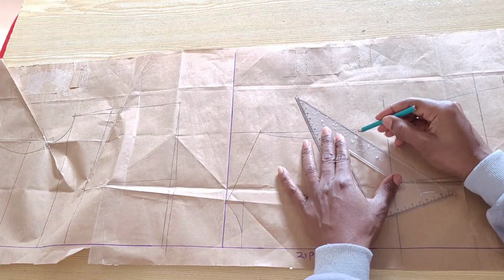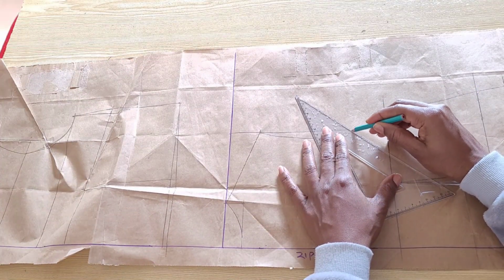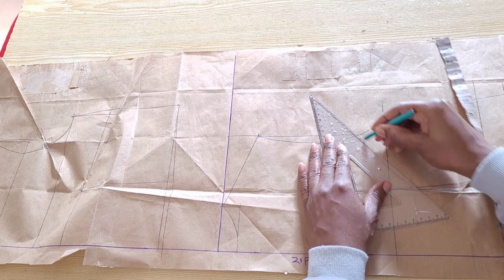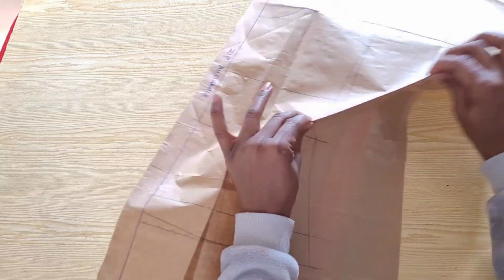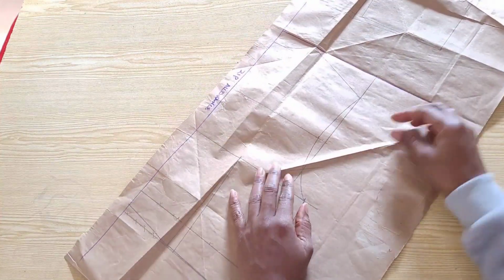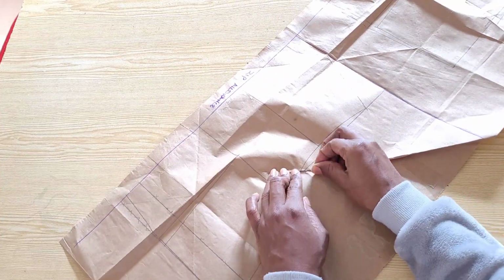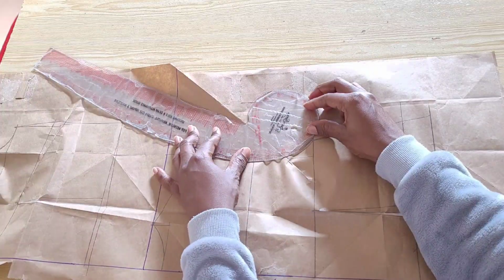On the back pattern, just repeat the same thing you did on the front and reshape your armhole. And that's all there is to this pattern. I will label this pattern, cut it out, and we will try it out to see how it fits.